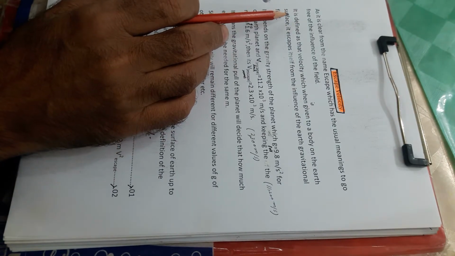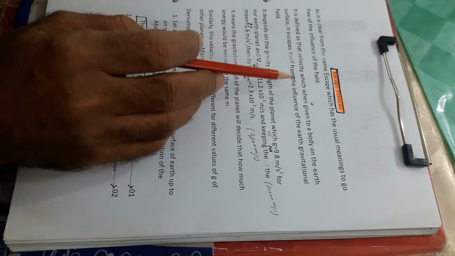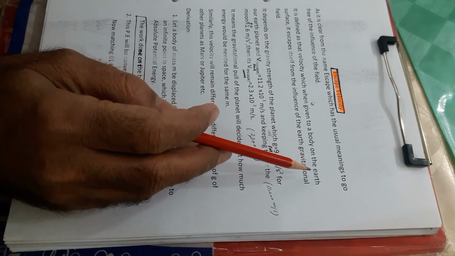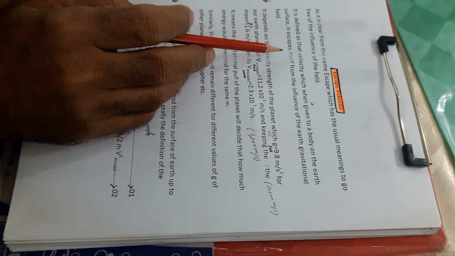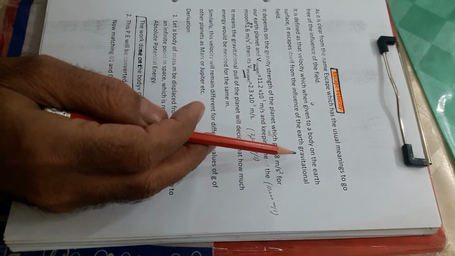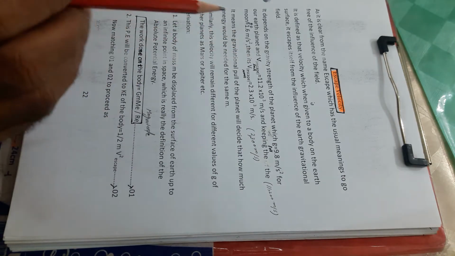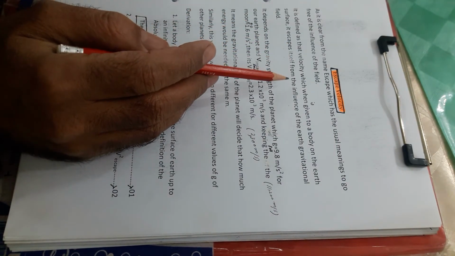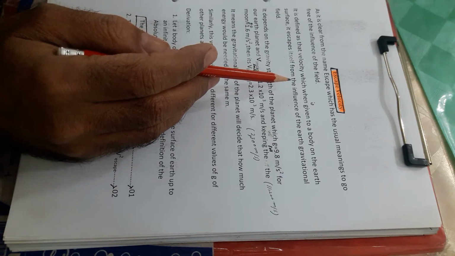So therefore we say it is defined as that velocity which, when given to a body on the Earth's surface, makes it escape from the influence of the Earth's gravitational field. It means there is such a velocity that, when given to a body, the body keeps itself free from the influence of the gravitational pull.